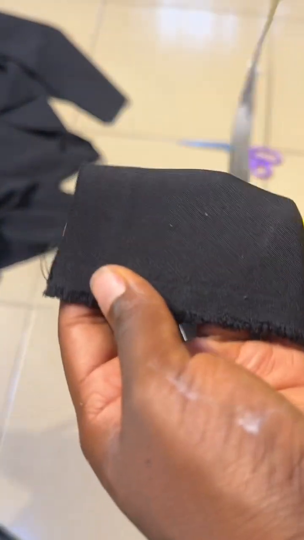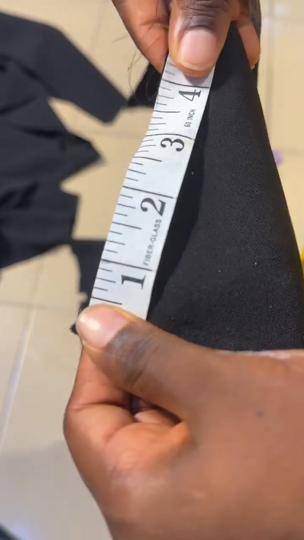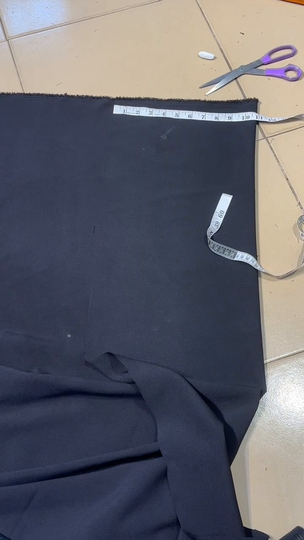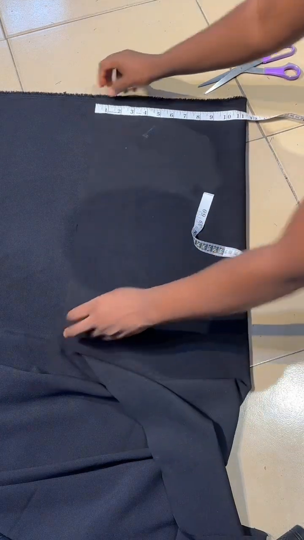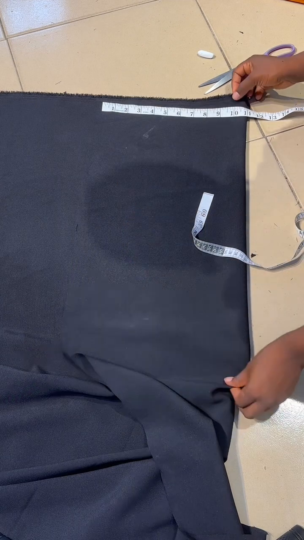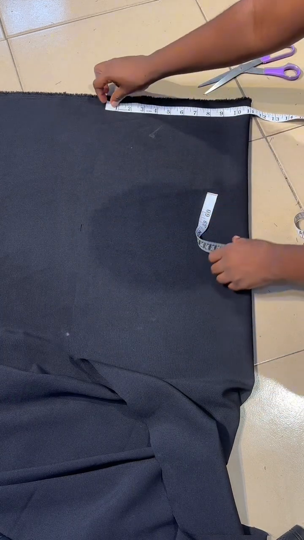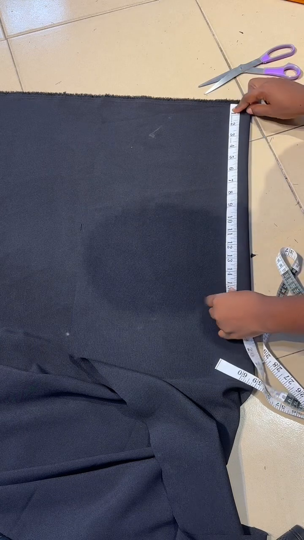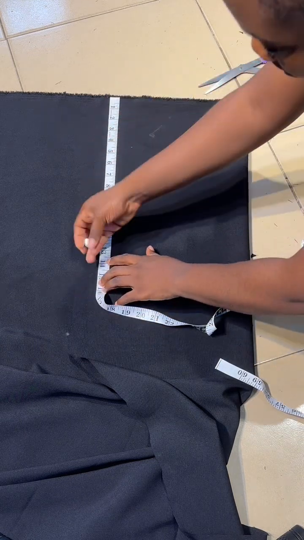Now for the waistband, we are going to be using 4 inches. Tear out a long strip of 4 inches band. For the pocket, we are going to cut on fold, so that we'll cut the two of them together. We're going to be measuring 11 by 14. Remember, 11 inches by 14 inches on fold. And then you cut out.